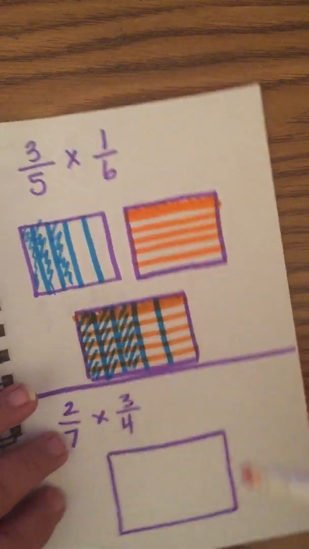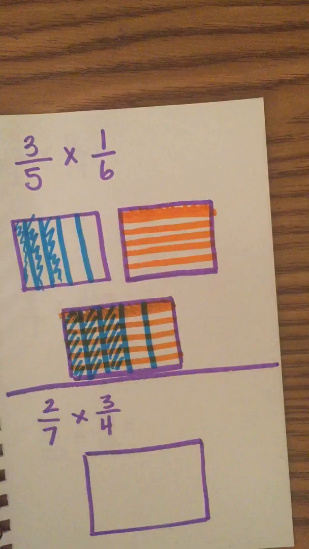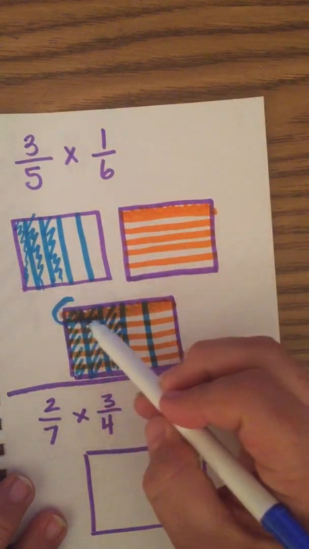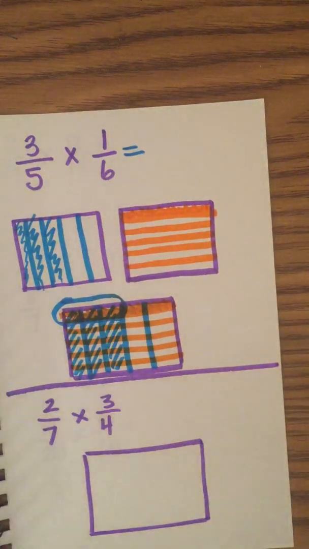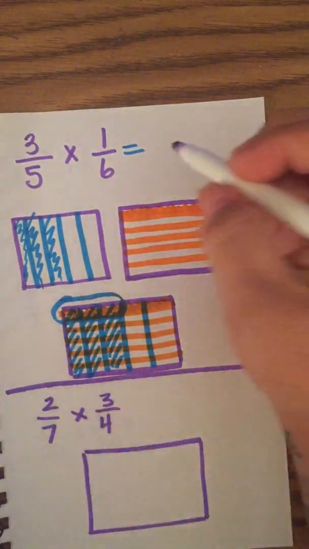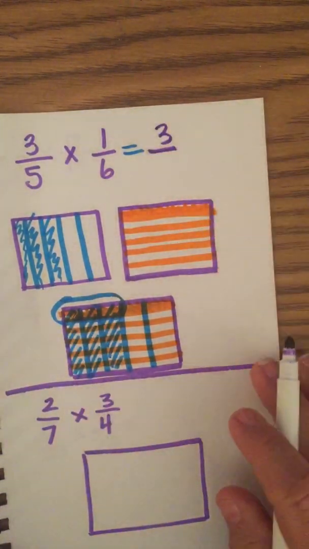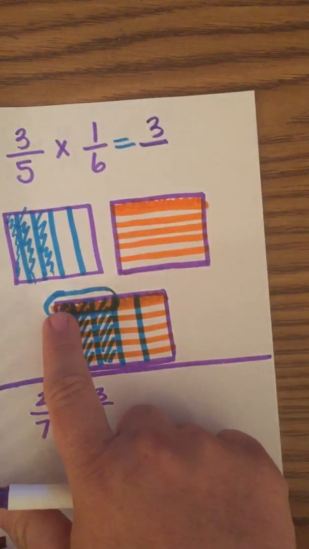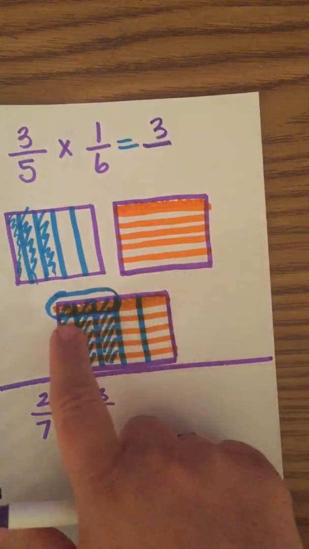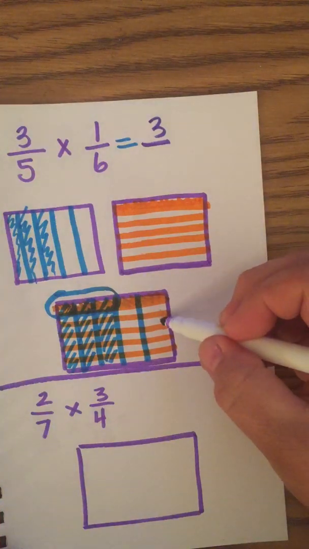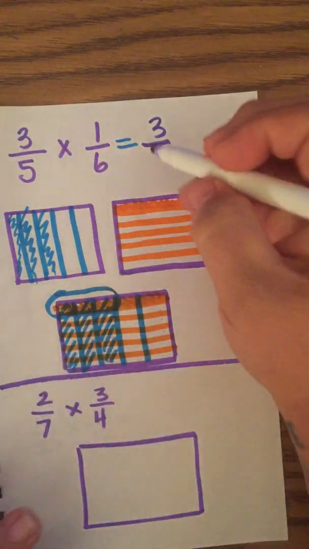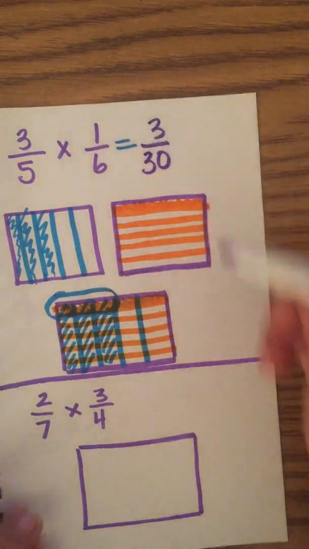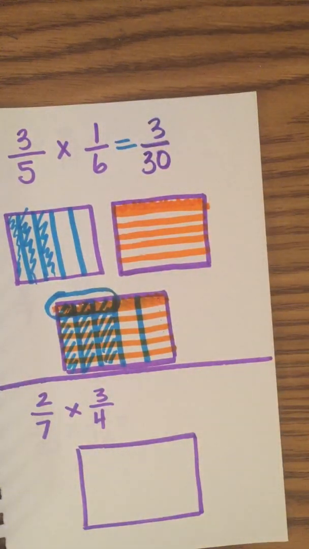Then I'm going to look to see where the overlap is, and that is our numerator. So 1, 2, 3. Out of how many? Well, this is a 1, 2, 3, 4, 5 by 1, 2, 3, 4, 5, 6. So that means there's 30 squares here. So 3/30 is the answer.